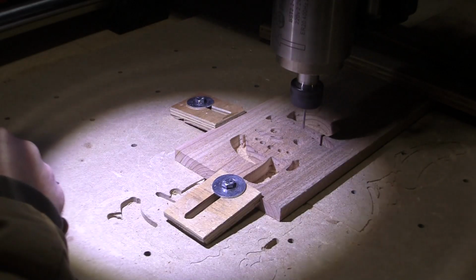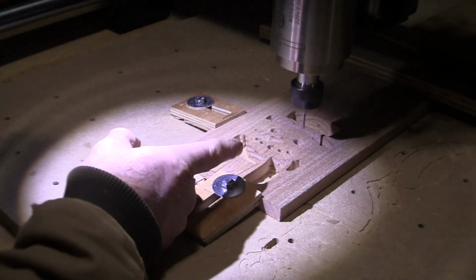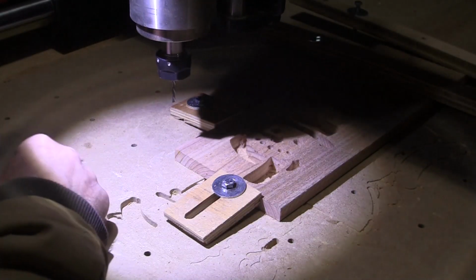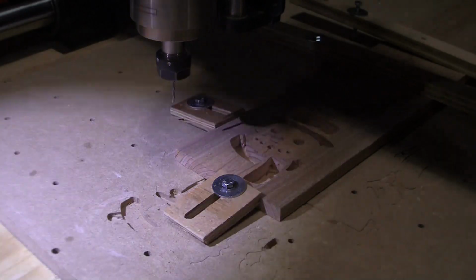And then this is what my application does: it'll stop the bit, raise it, and then get it out of the way. So it clears all the clamps at the end.